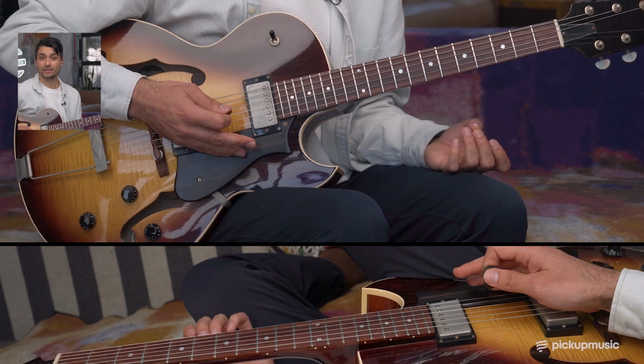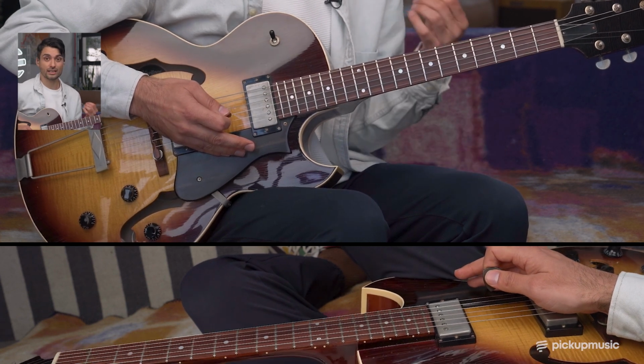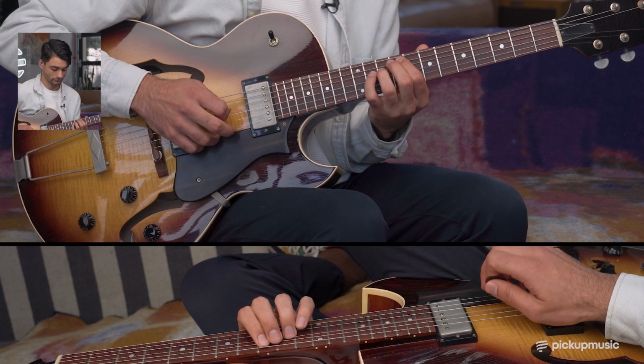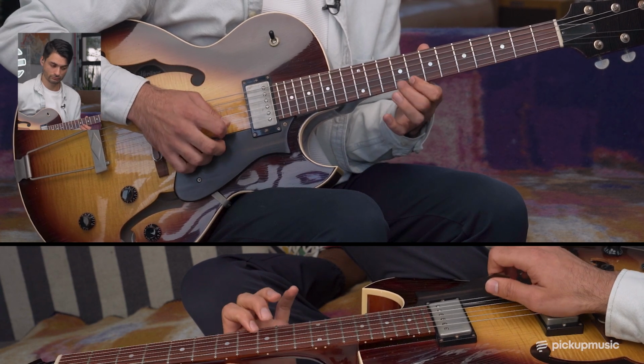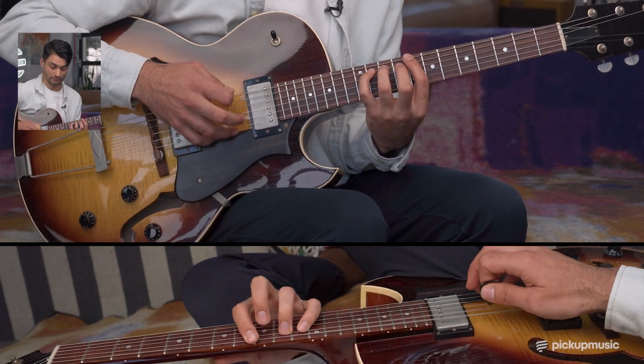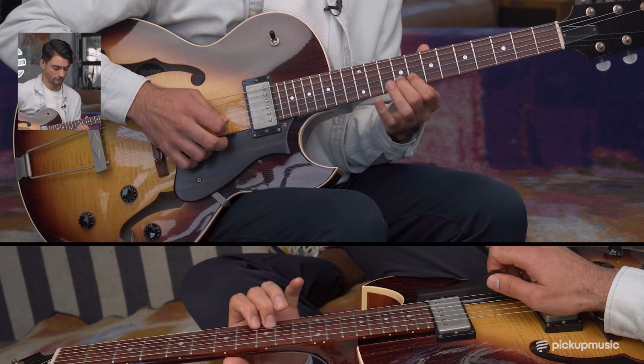So we'll be staying within this box and we'll just be adding a couple of notes, which are the flat 9, adding on that flat 6. So once you add the minor pentatonic plus the flat 9 and flat 6, what do you have? You have Phrygian. So let's walk it through.